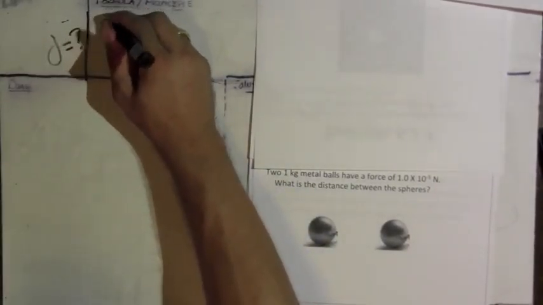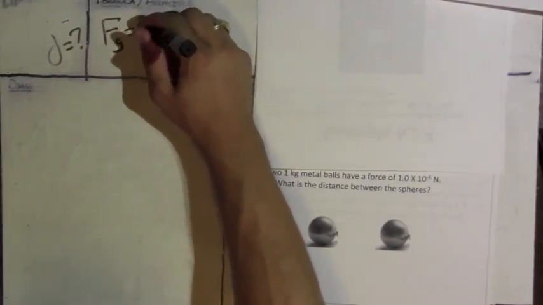Okay, in this example we have two metal spheres that are 1 kilogram each, and we have a force between them that we measure. We want to know the distance between the spheres. So this is just a variation of the Cavendish experiment where we're trying to solve for distance instead of already having the distance. So let's look at this: we are trying to solve for the distance, or the d. We know that we are going to use Newton's law of universal gravitation.